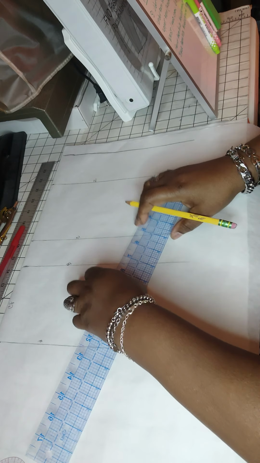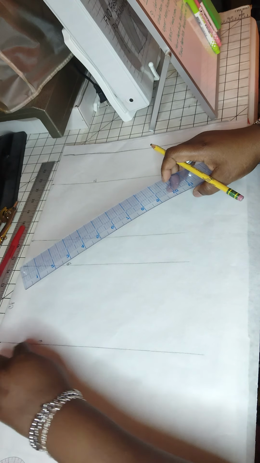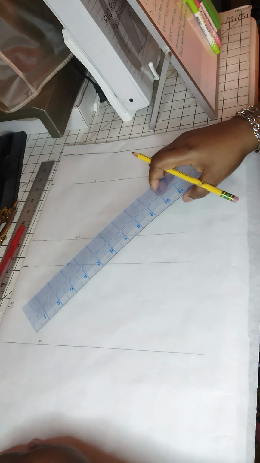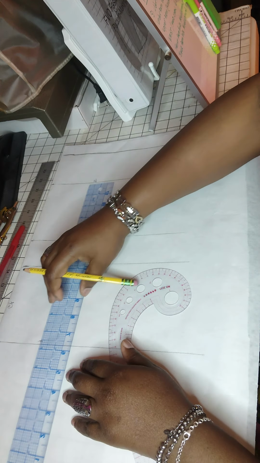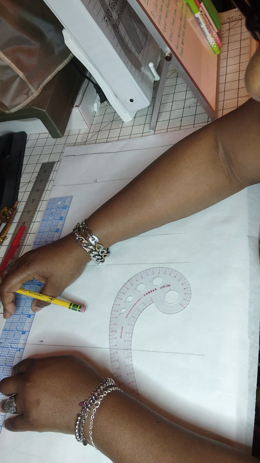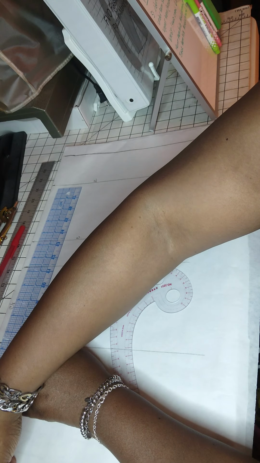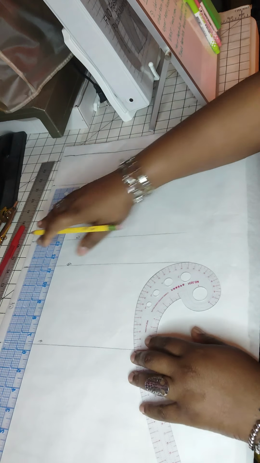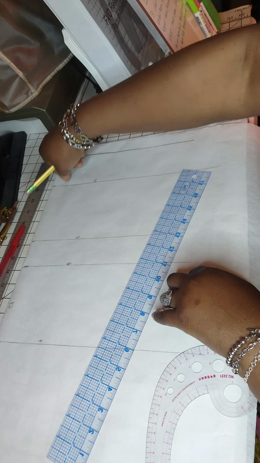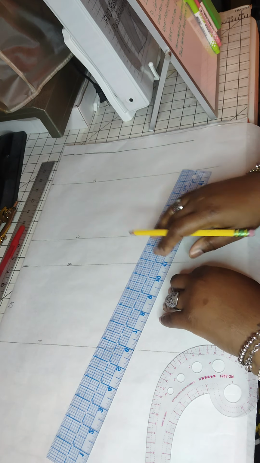And on the average woman, from the waistline down to the fullest part of the hip depth is going to be anywhere between 6 and 9. For us, it is 7. Okay, so I'm going to put an H here for the hip line. Okay, all right. Now that I have those lines marked there, remember, these are measurements that should have been divided by now into 4.